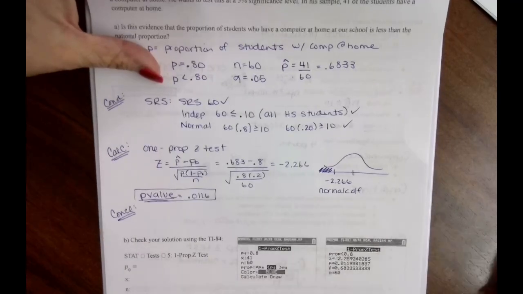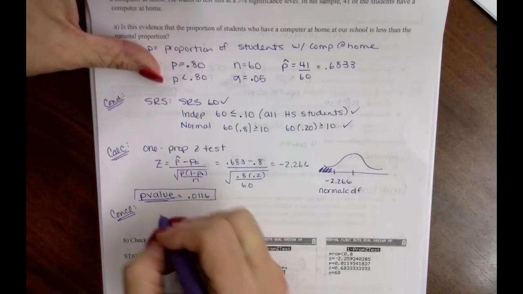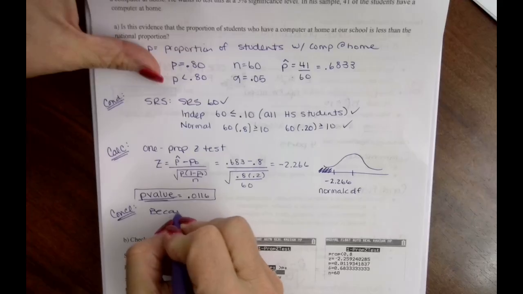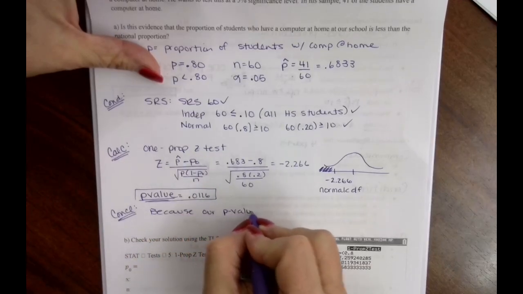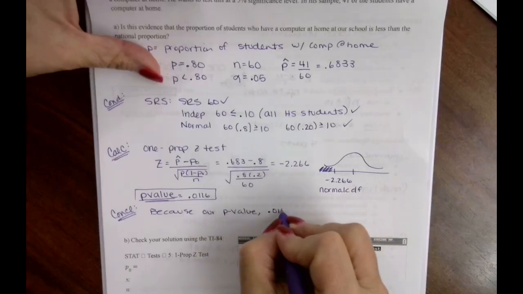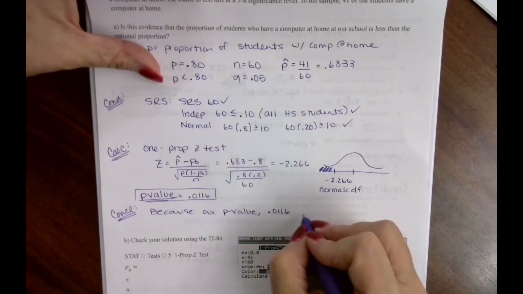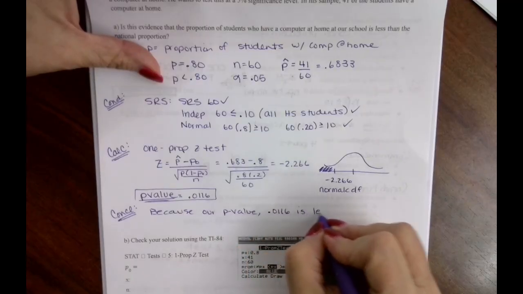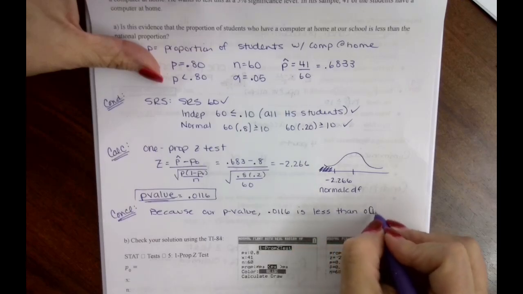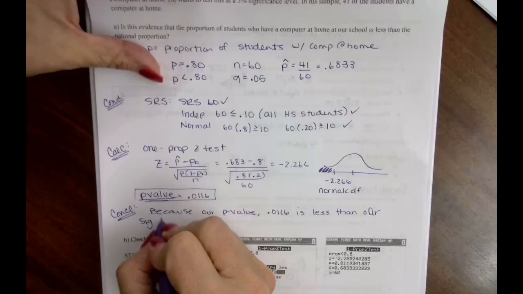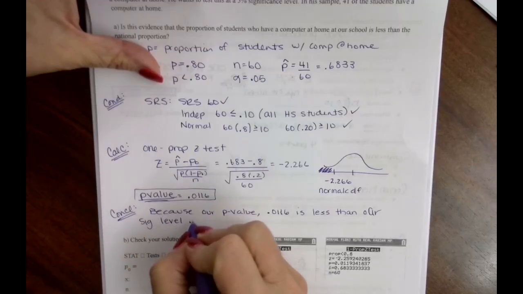So what we want to say in our conclusion is because our p-value of 0.0116 is less than our significance level of 0.05.